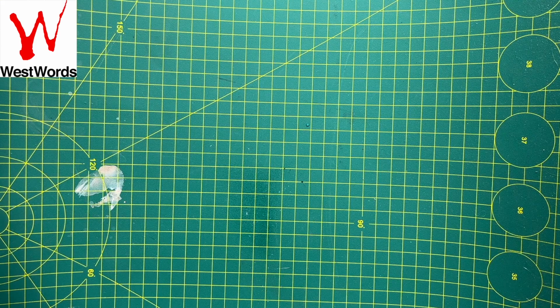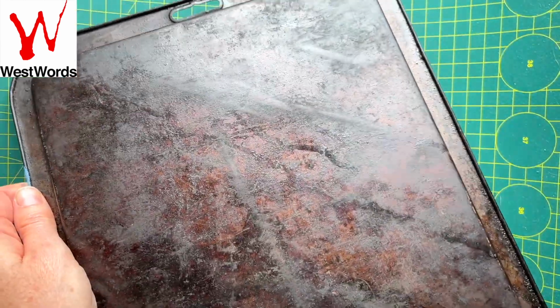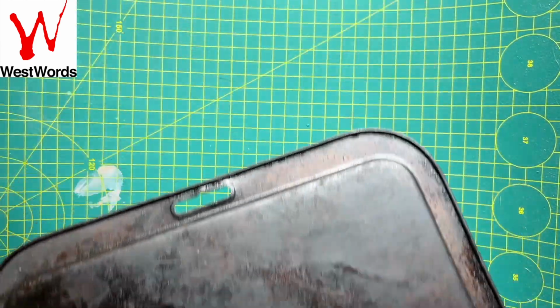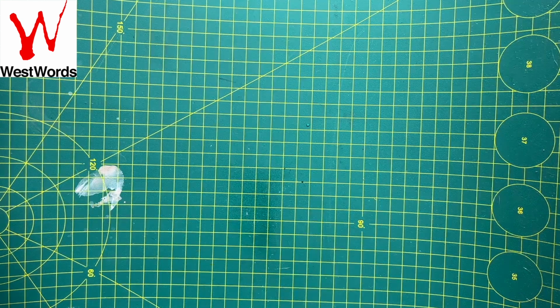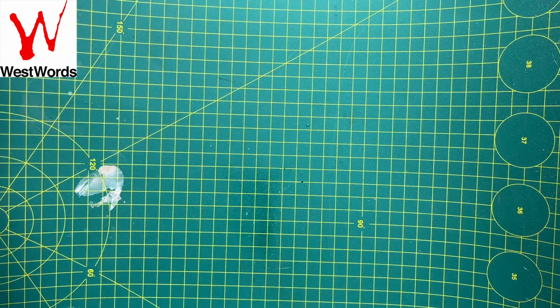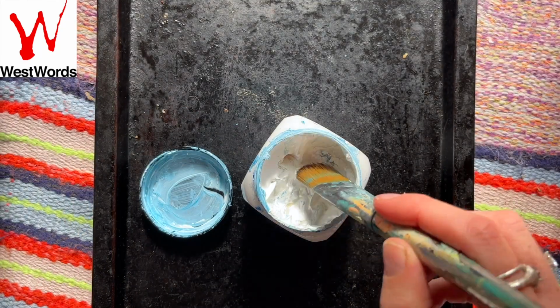I used all of these materials on an old oven tray. So you might have something like this around your house, basically just something that you can roll your paint onto and play with your paint, and then we'll be using the oven tray to lift the paint off onto paper.